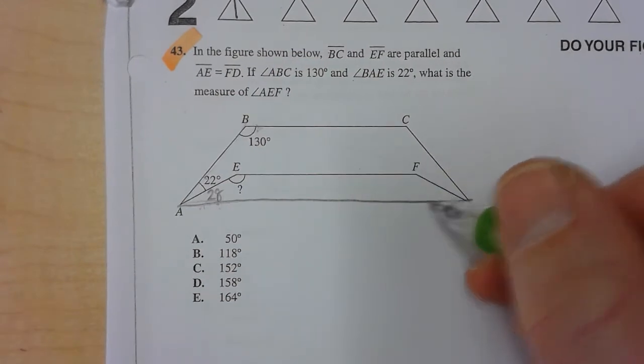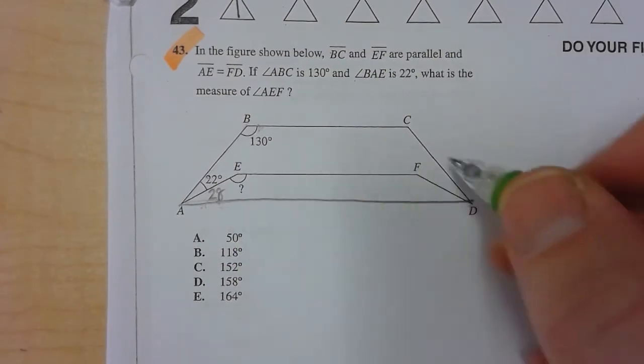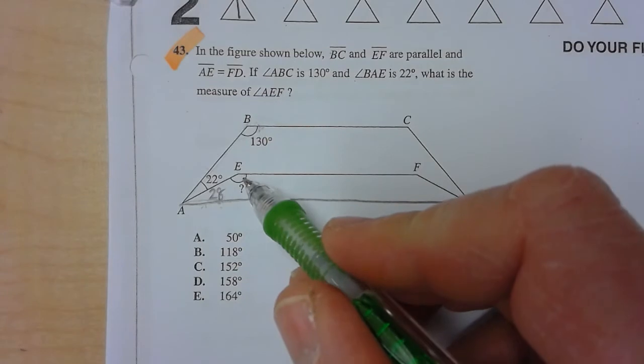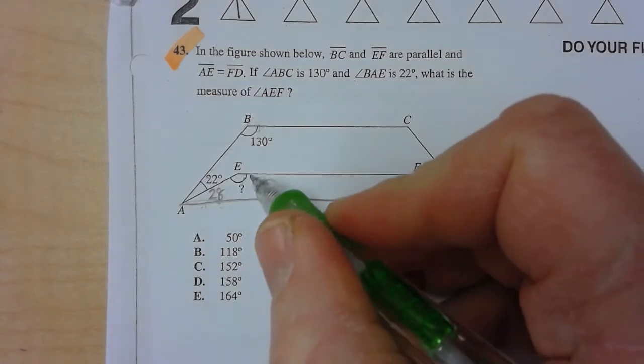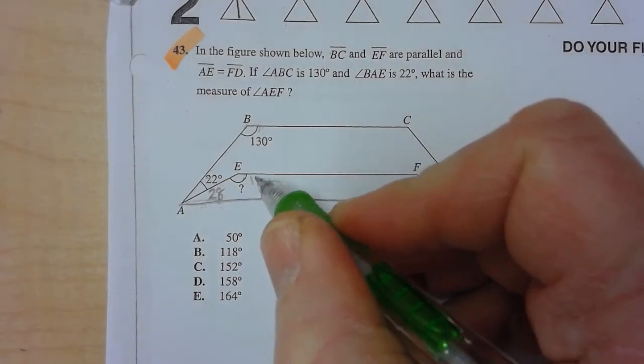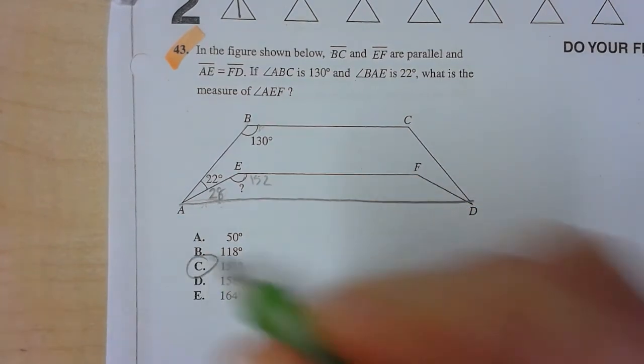So that means if this is 28, then these have to also make 180. So this would be 152, which would be choice C.